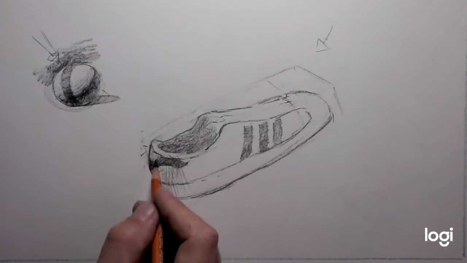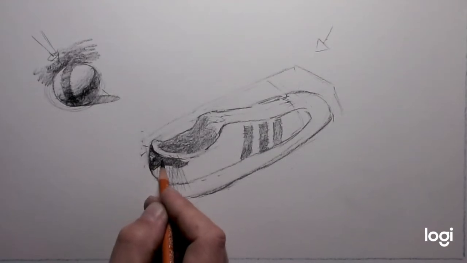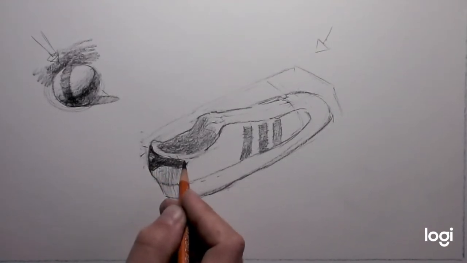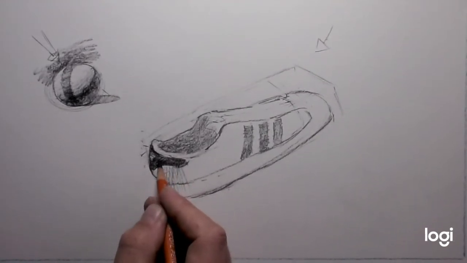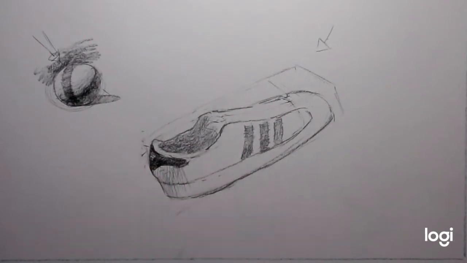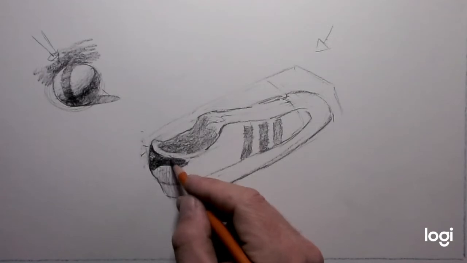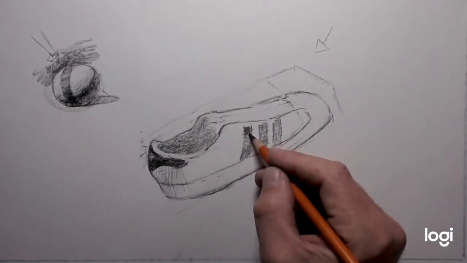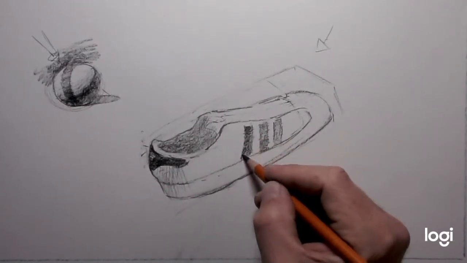And there's a little Adidas logo in there, so I'm just going to suggest it. I'm not going to really draw too much. So this black wants to be a little bit darker than the blacks that we have out here.